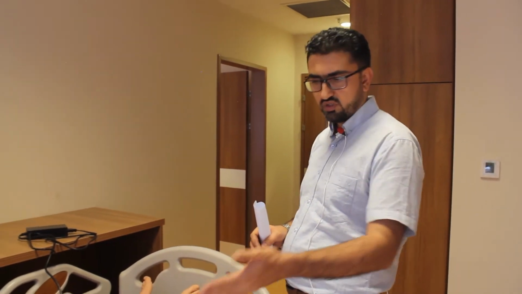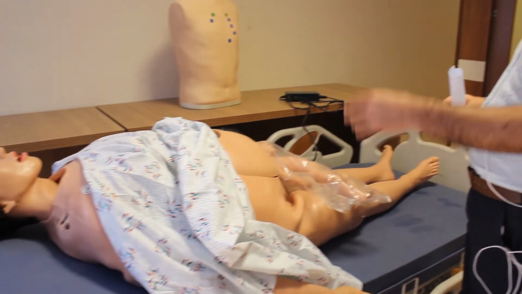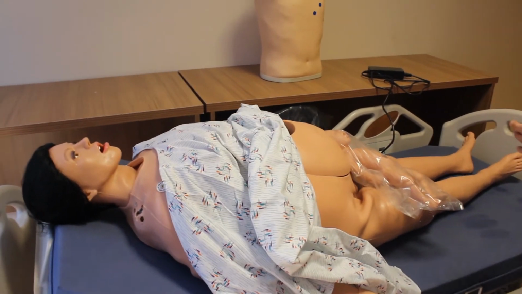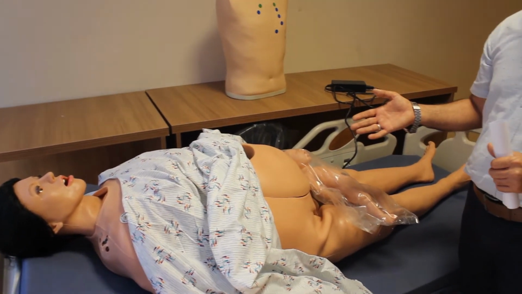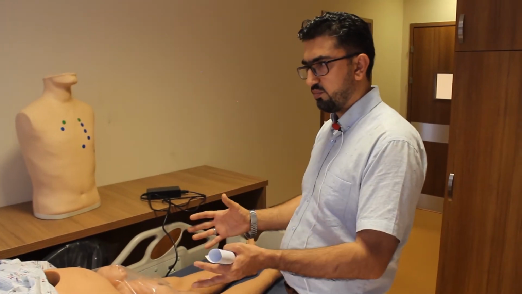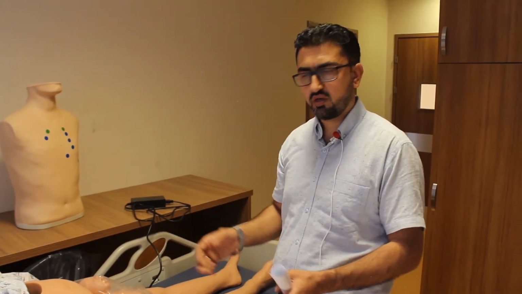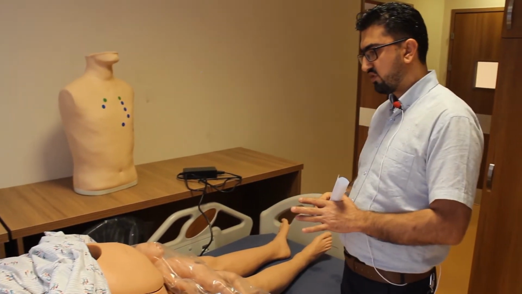Instead of a real patient in the hospital, you can use this one for medical teaching purposes for the medical students. For example, examining the pulse rate, the heart sound, the lung sound, and the sound of the baby inside the abdomen in pregnant women, and also demonstrating step by step the normal delivery of the baby.